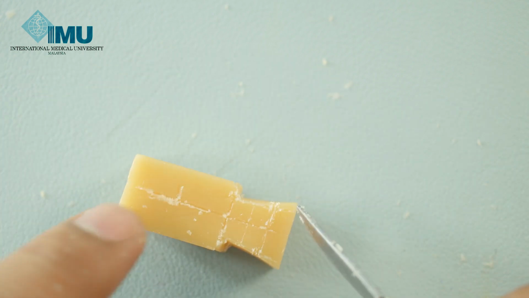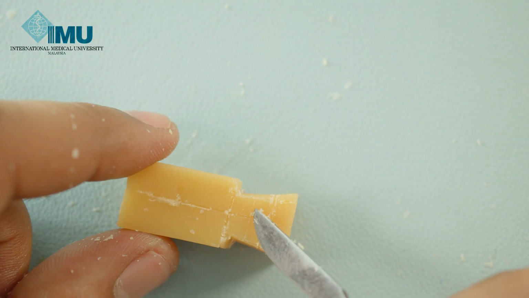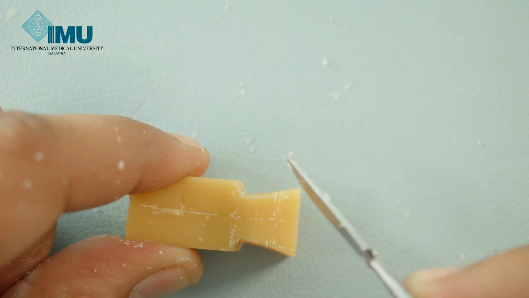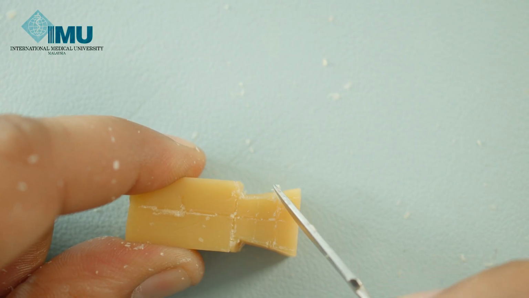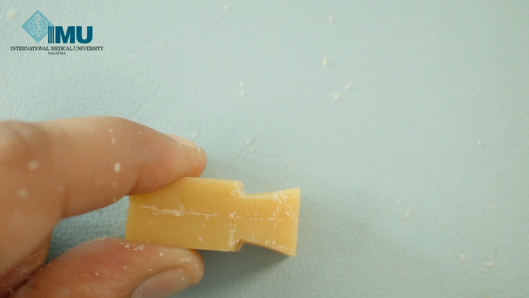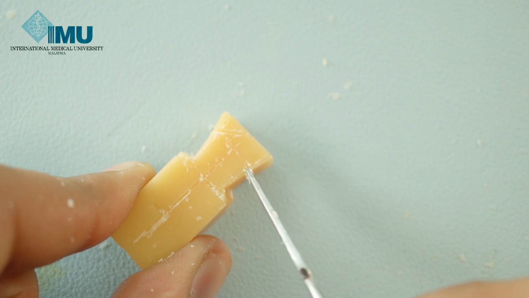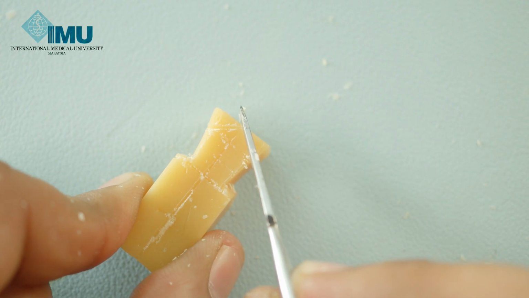So on the mesial side, this is at the junction of the middle 1/3 and incisal 1/3, so I'll join this point to this. Similarly, on the distal side, the contact point is at the middle of the middle 1/3, so I'll join these 2 points.